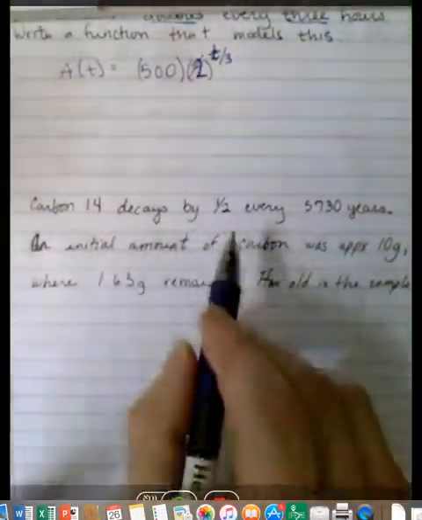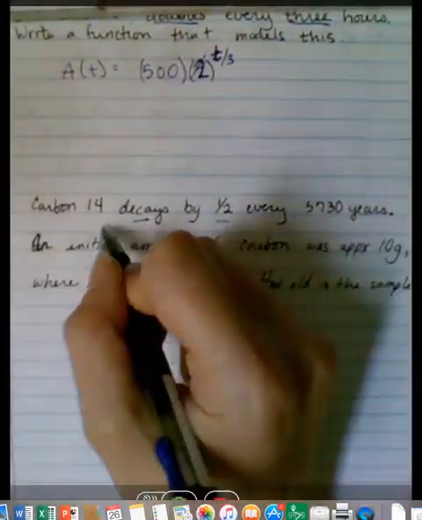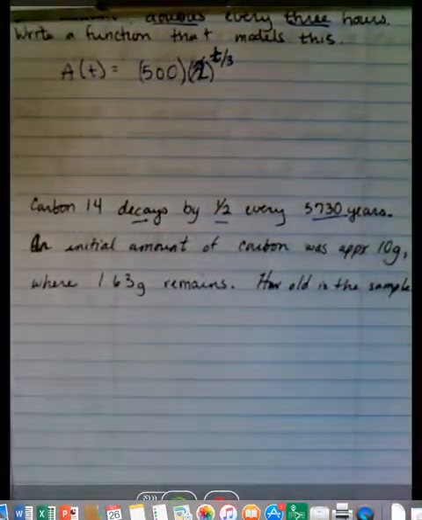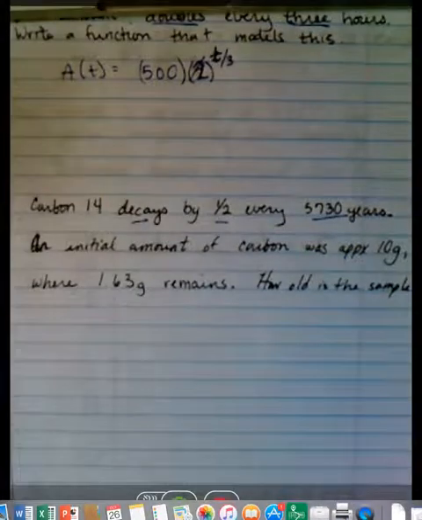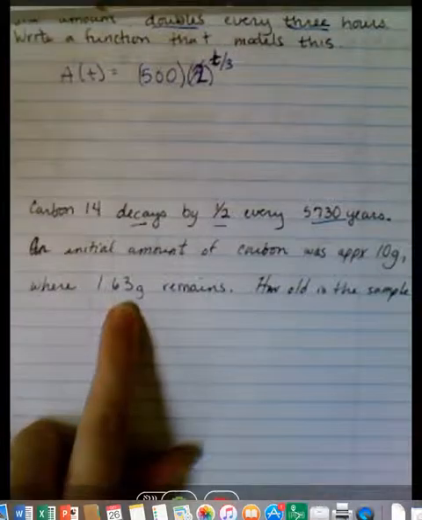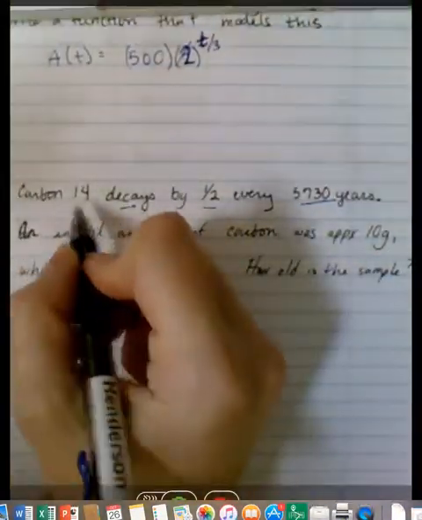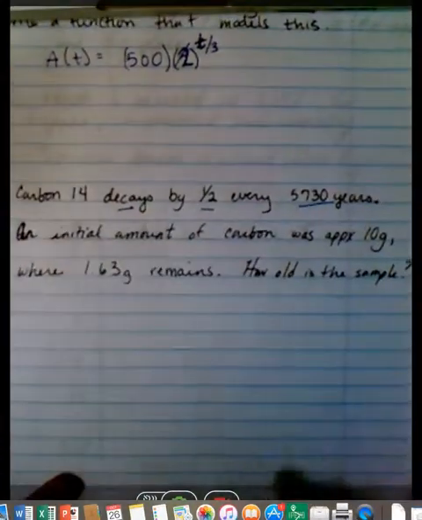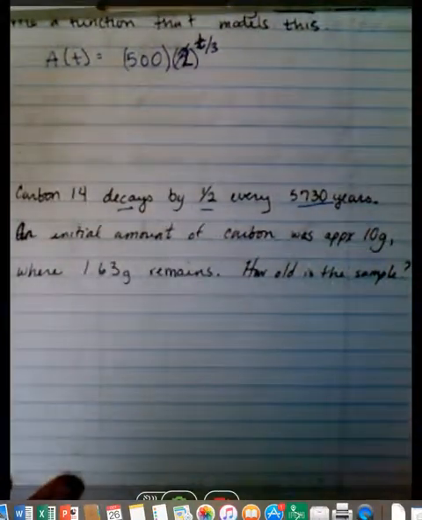Carbon-14 decays by half every 5,730 years. There is an initial amount of carbon, approximately 10 grams, it looks like, and 1.63 grams remain. How old is the sample? So you might see 14 and think that that has something to do with the amount, but it doesn't.